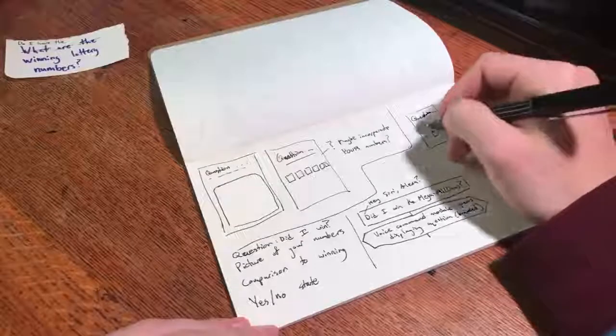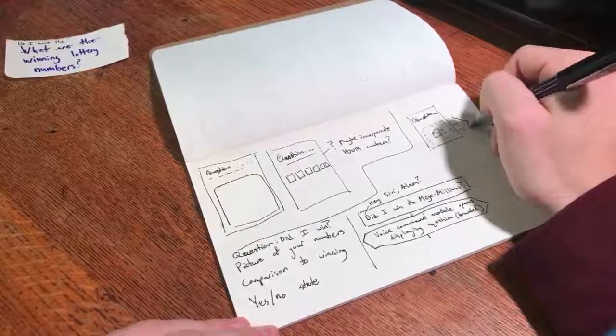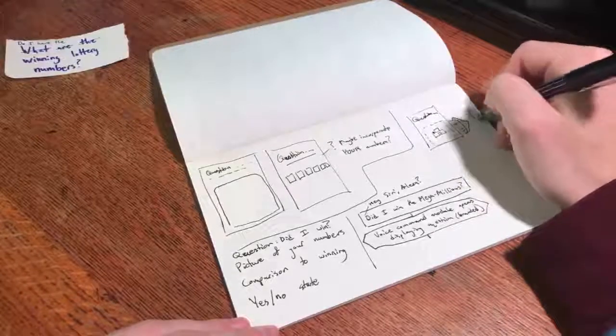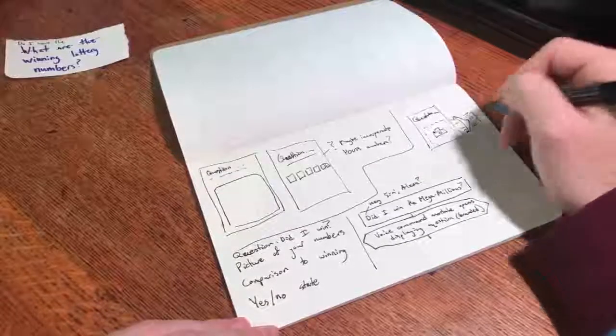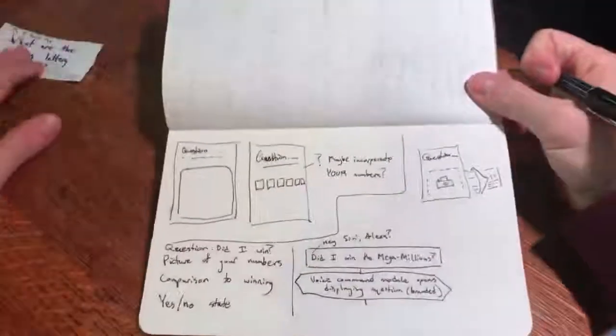Janky camera. So then you can see through, and it's looking at your little piece of paper here with your numbers on it. Okay, so it looks through. Something like that.